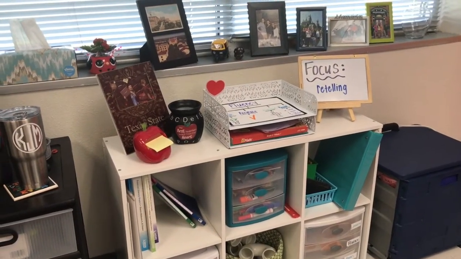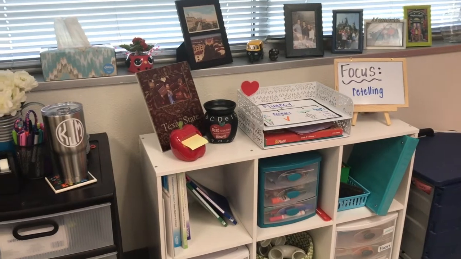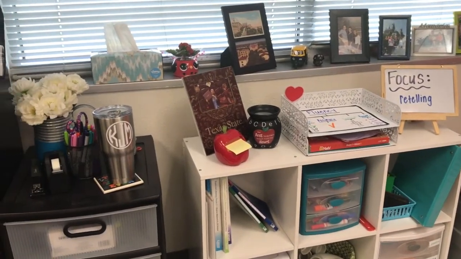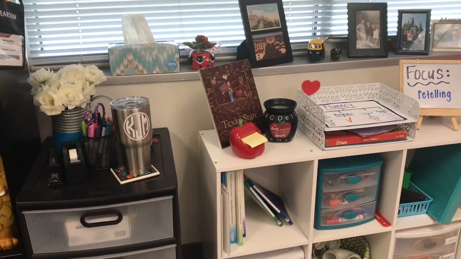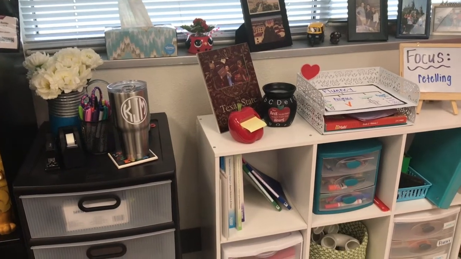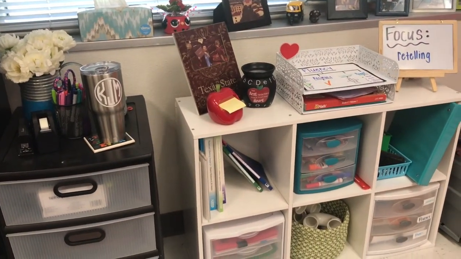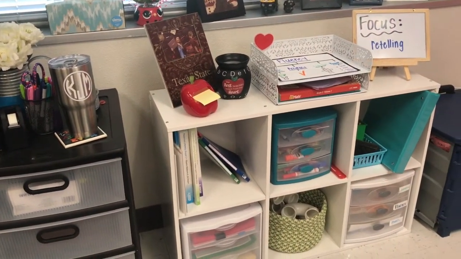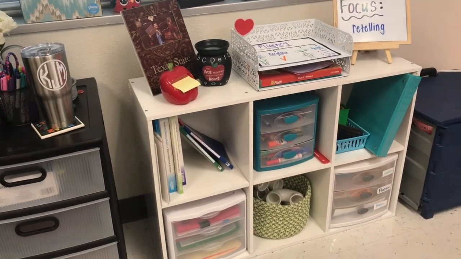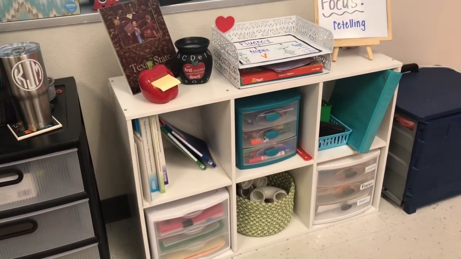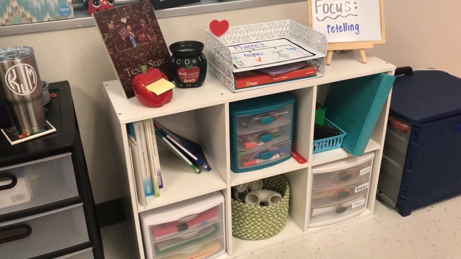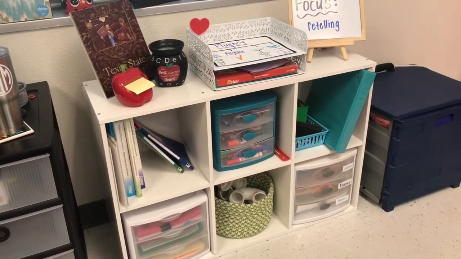Of course, I've got all my cute little pictures and all that because this is my area, but I've also got all of my teaching supplies. So my pens and my pencils and tape and sticky notes and all that stuff. And then you can see down here in my white cabinets, I've got some resources that I use pretty frequently. My pens, pencils, markers, all organized in a bin.